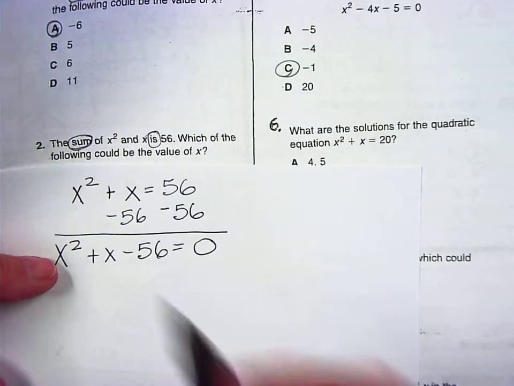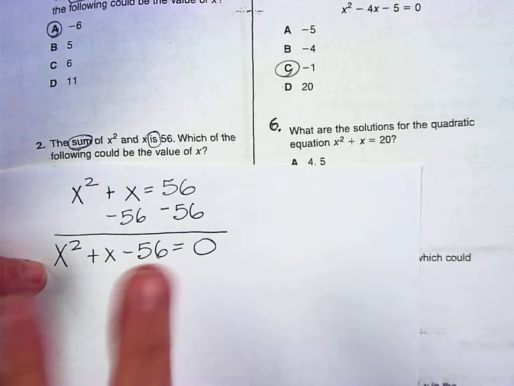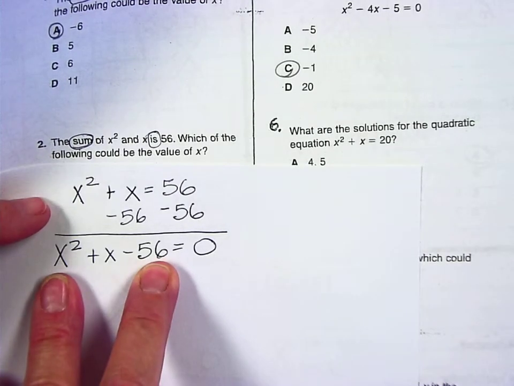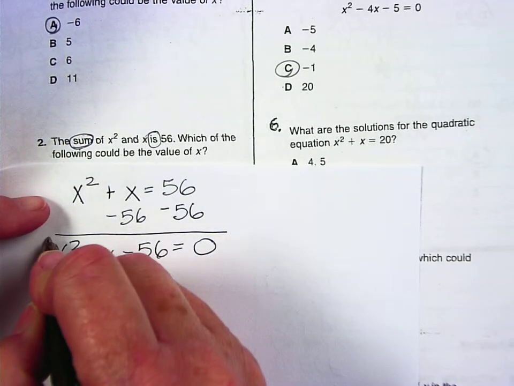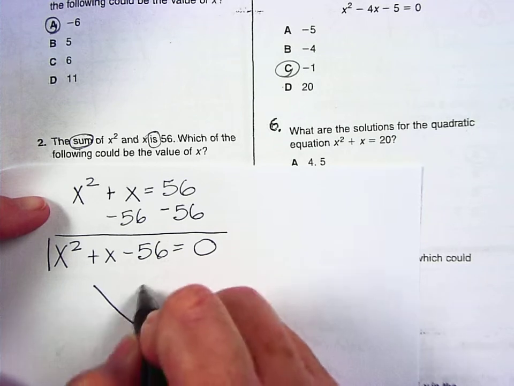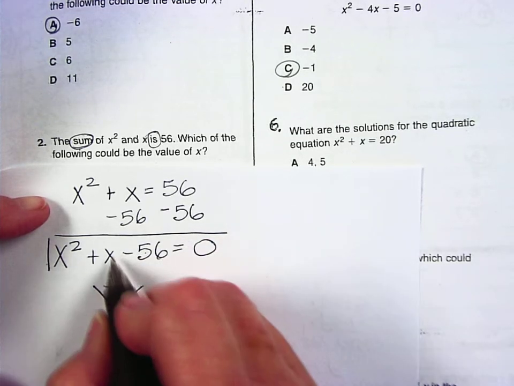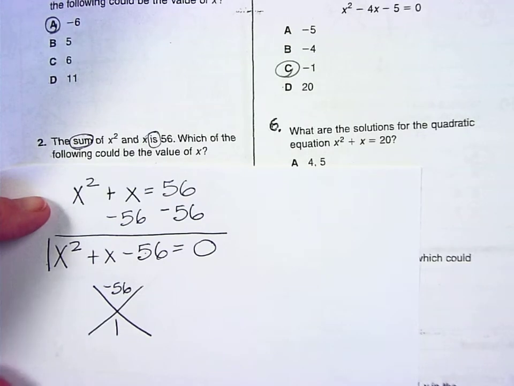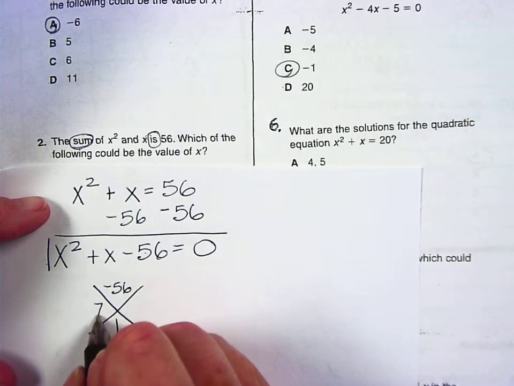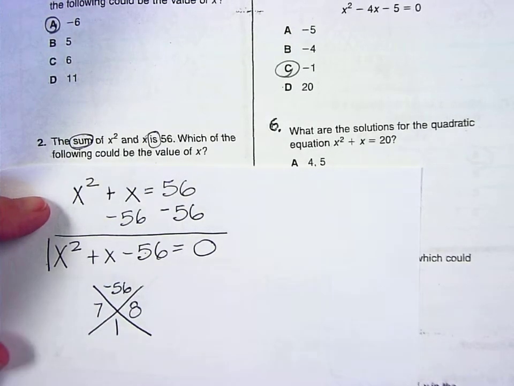And then I'm going to factor it. There's no GCF. It's not a PST. It's not dots. A is 1, so I'm going to use plain old X-man. A times C is negative 56, and B is positive 1. And I know that 7 times 8 is 56. I think I can make this work.